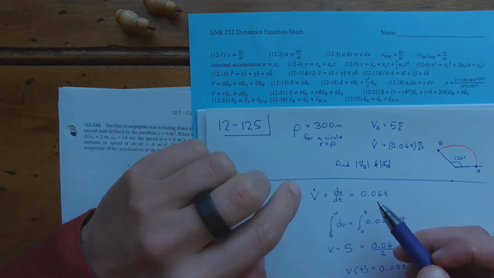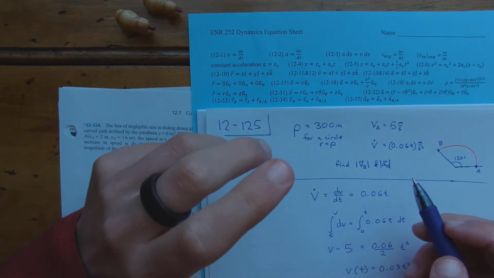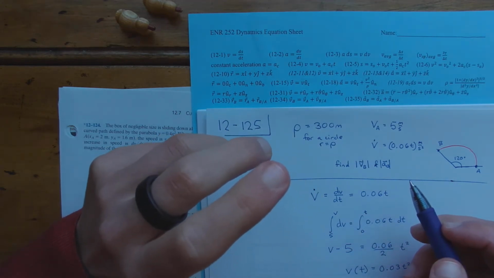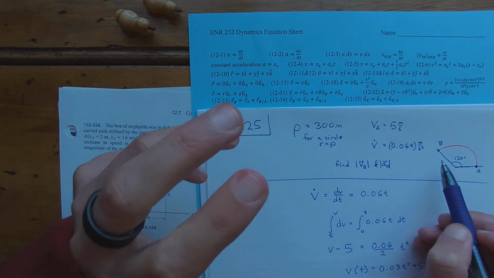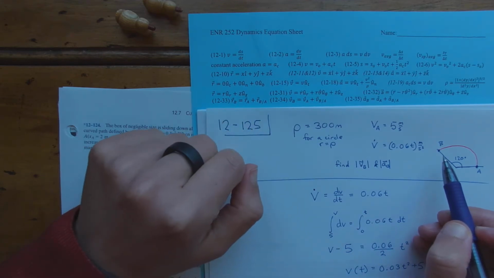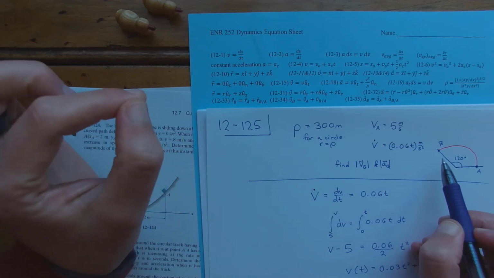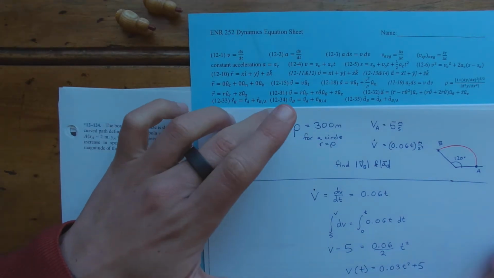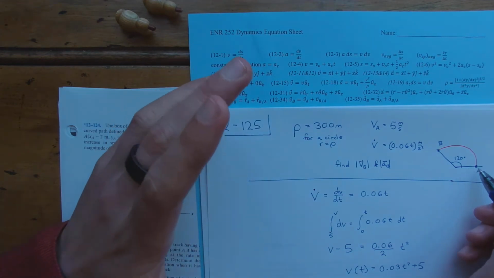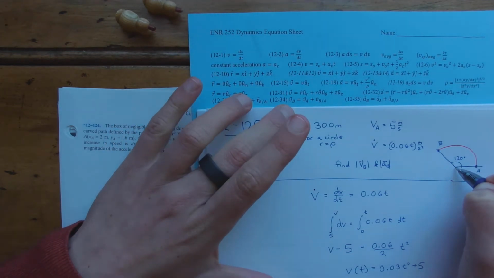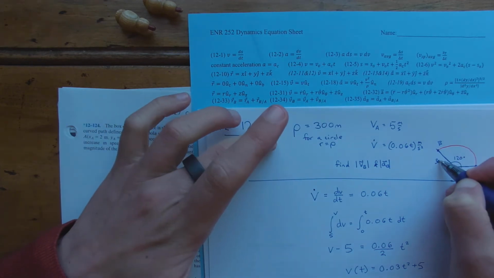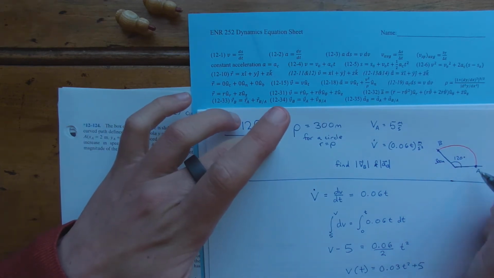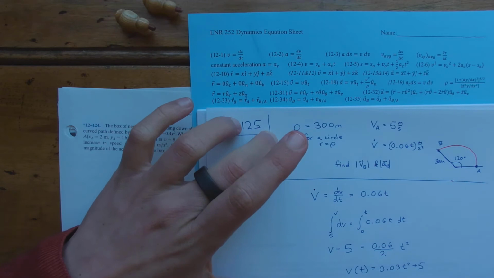But in order to find the time at point B, I'm going to have to integrate again, because although I don't know what the velocity is at point B, I can figure out what the position is at point B, because I know this is supposed to be a circle here, although, well, part of a circle, although it doesn't look like it. So this radius, the distance from here to here, is going to be the 300 meters, which should be the same as the distance from there to there.